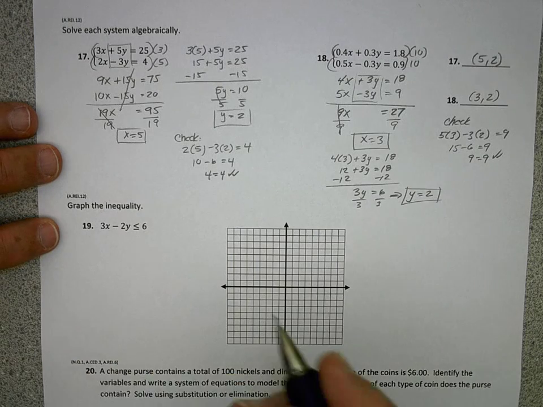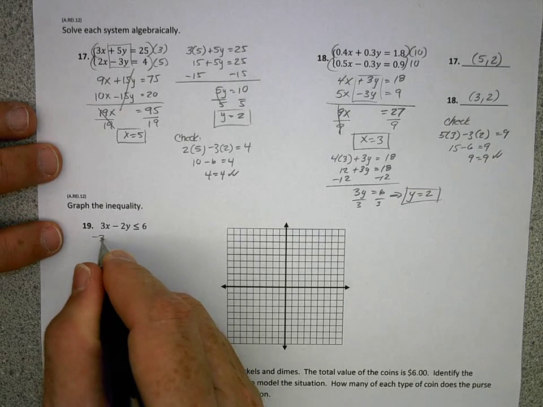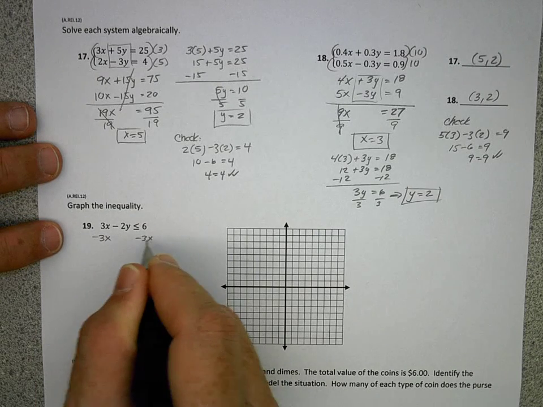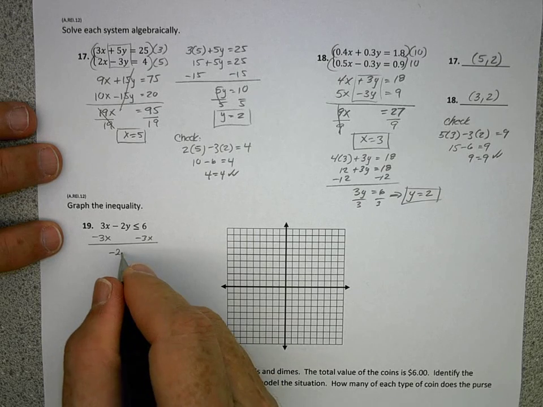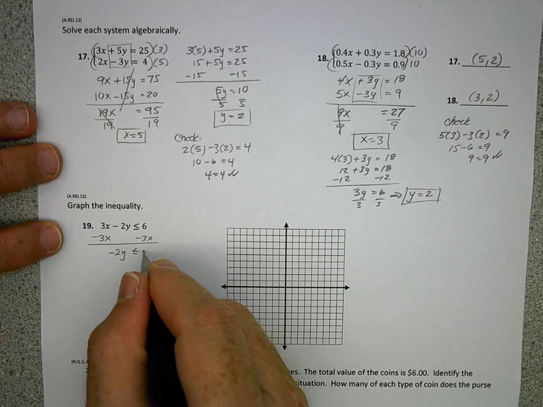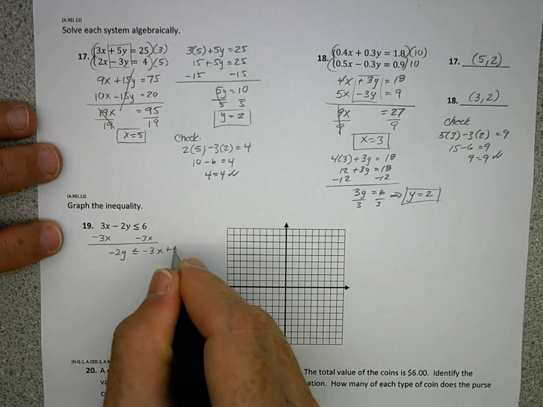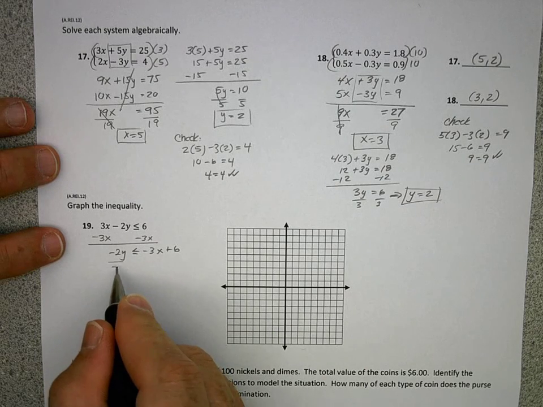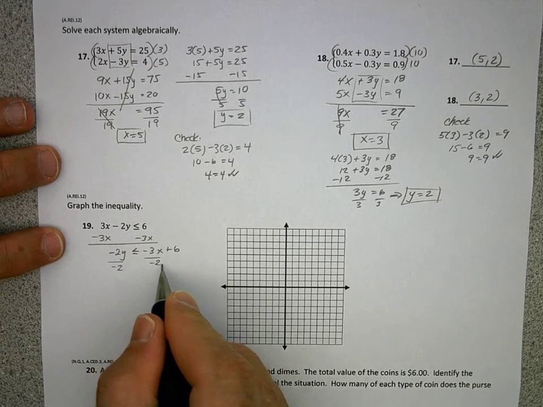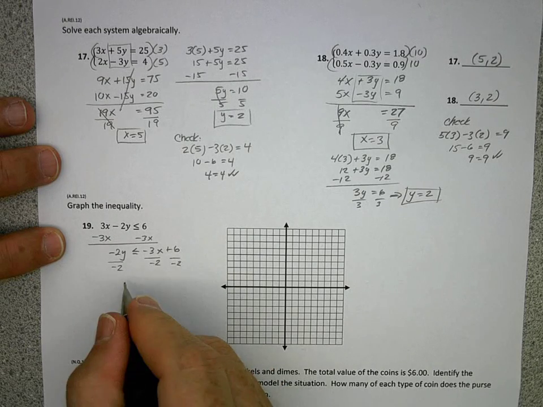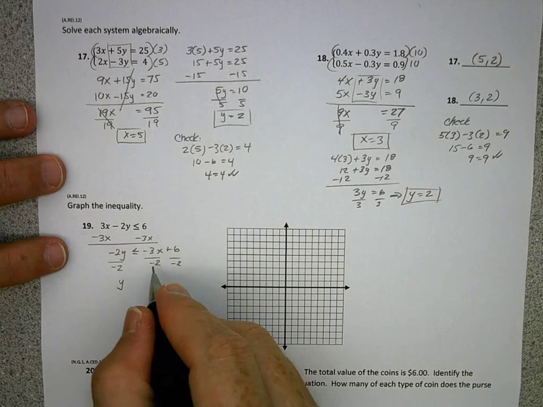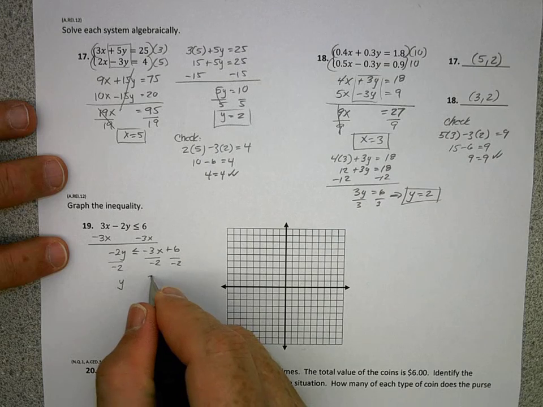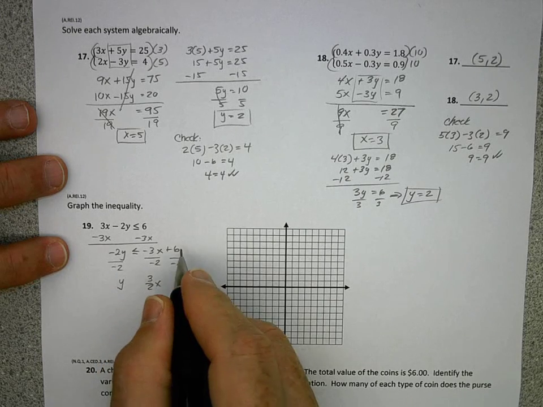So let's just subtract 3x from both sides. And we get minus 2y is less than or equal to minus 3x plus 6. Now we have to undo multiply by negative 2, so we divide everything by negative 2. And we end up with y, and over here, negative divided by negative is positive, so we end up with 3 halves x, and then 6 divided by 2 is minus 3.